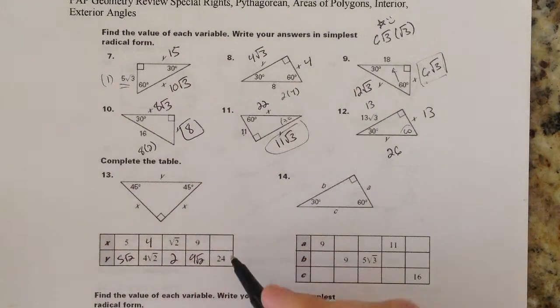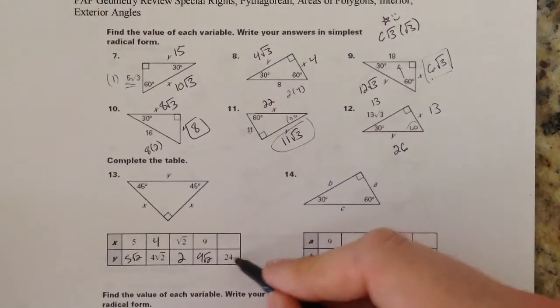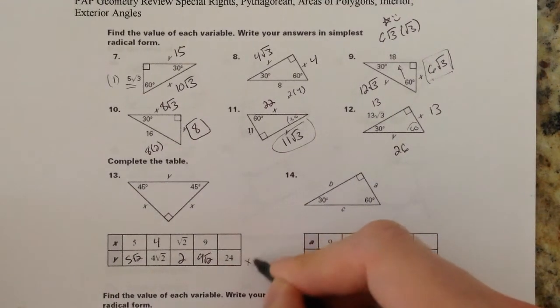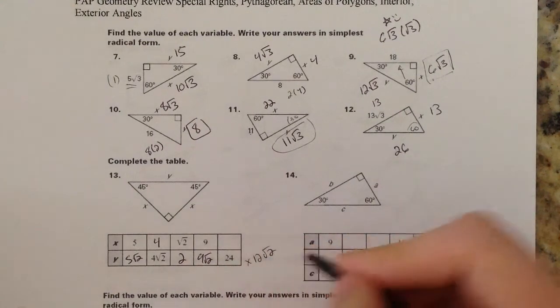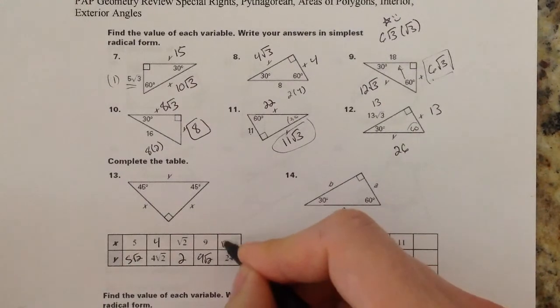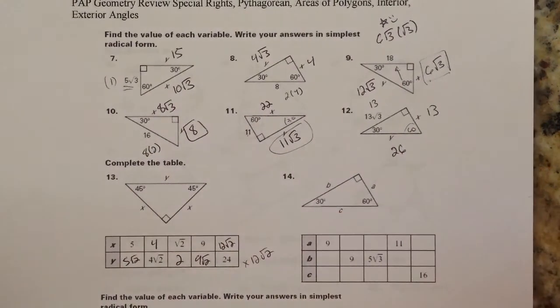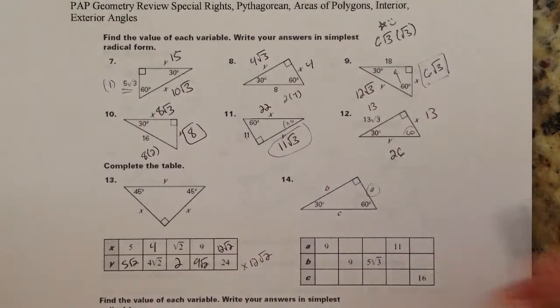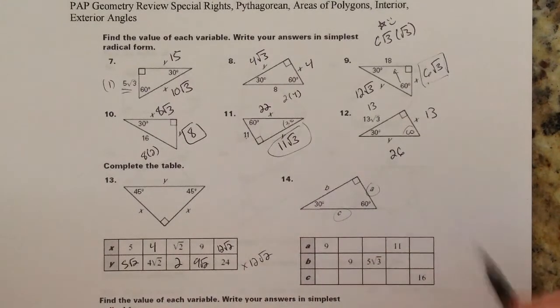This one's probably the hardest one. What did you multiply the square root of 2 by to get 24? Well, you multiplied it by 12 square roots of 2. That's what will give you that 24. So that's what will be in my 1 position. Looking at this last one, A is my 1, and then C is my hypotenuse. I'm going to do all of those first.